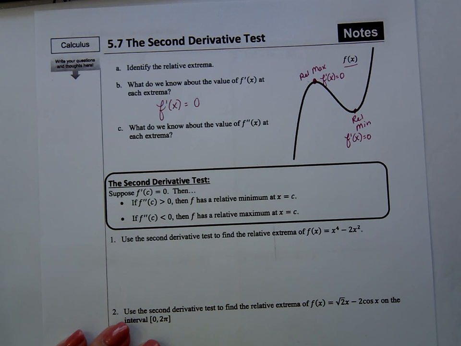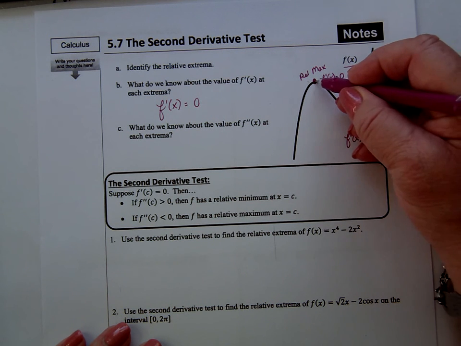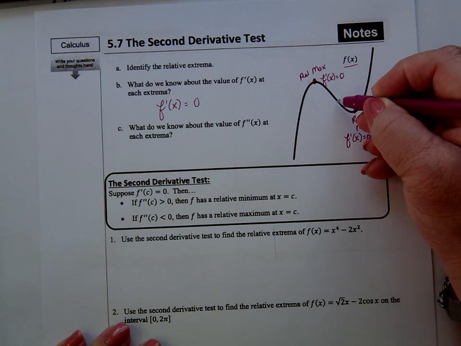What do we know about the value of the second derivative at each extrema? So if I look at this extrema right here, it is part of a concave down situation.